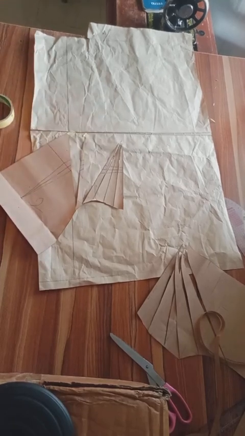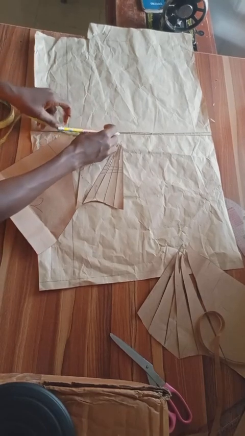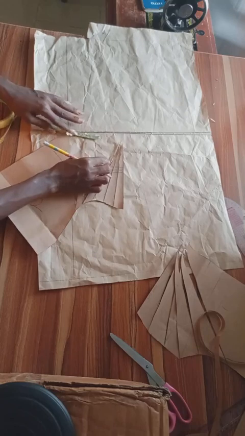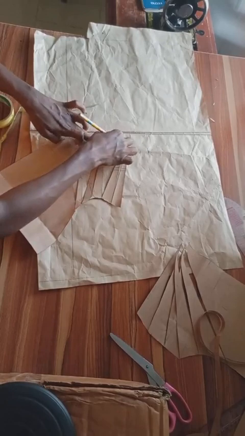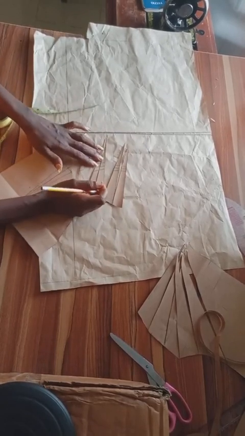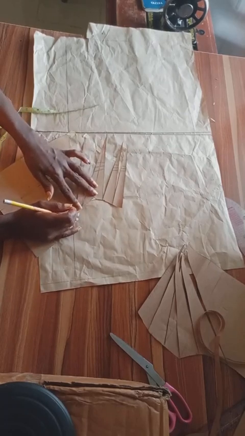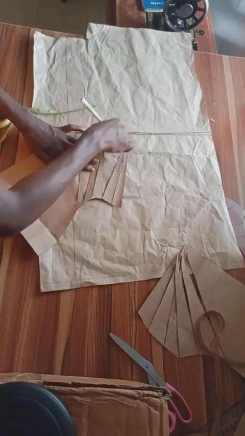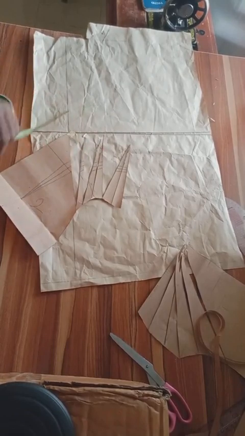This is the second slash, and then the third slash, you take 1.5 inch, mark it, and you bring the third slash to it. This is it, and then you tape it down. Whatever you do, make sure it is laying flat. This one has come off. Make sure it's laying flat. Okay, this is what you have, and then you do it for the remaining ones too.